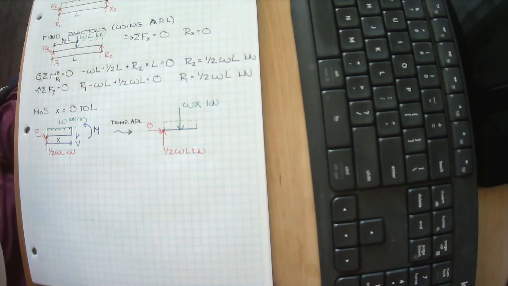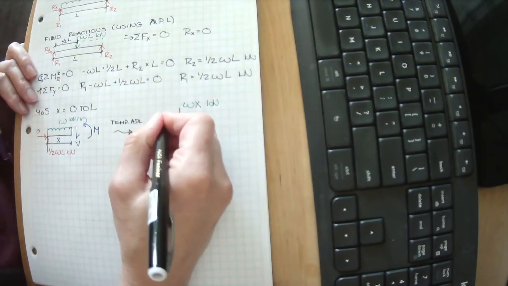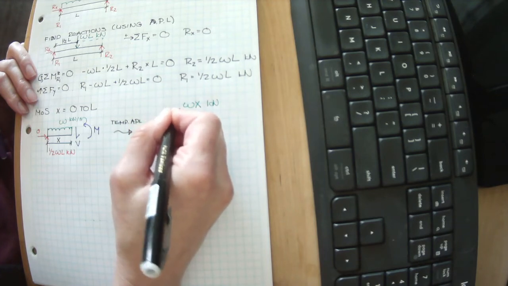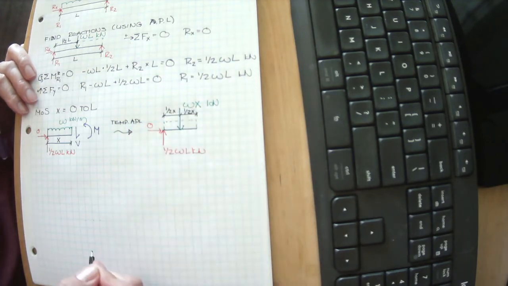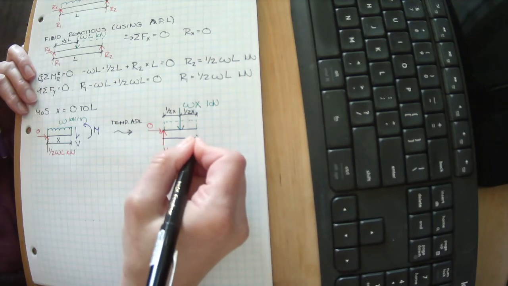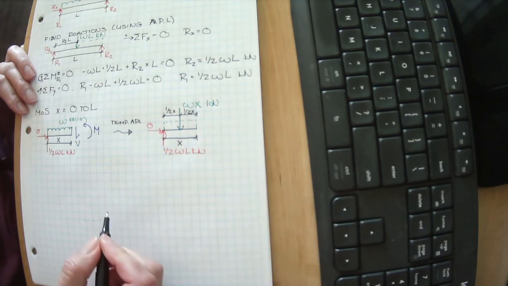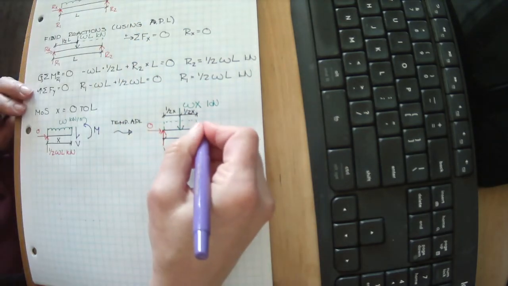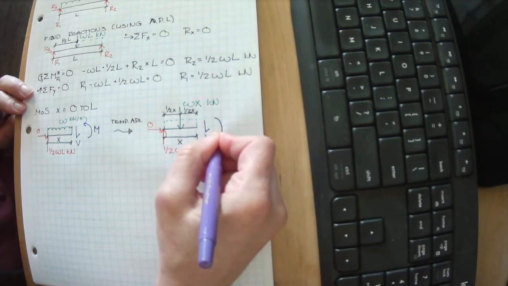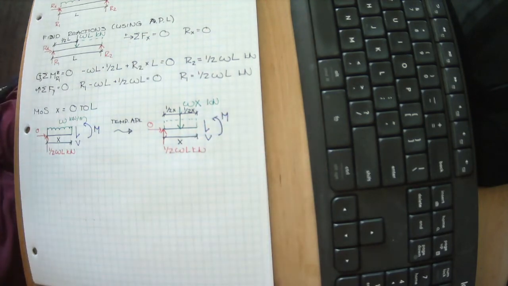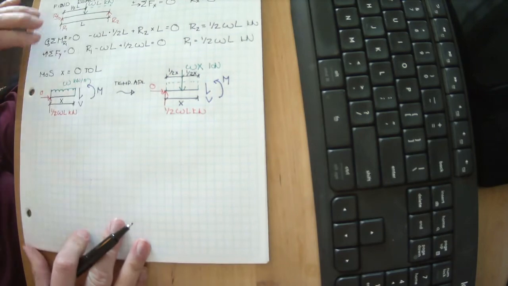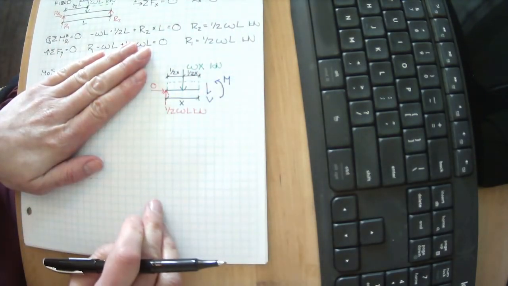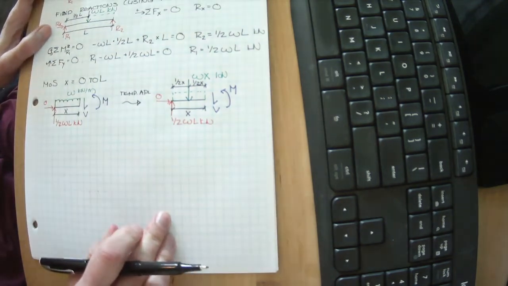We know that it is taking place at half of X, because this is X. If it was a triangular distribution, that would be a different story. And there is something holding this in place. All right, now we can use this to solve for these unknown internal shear and unknown internal moments.